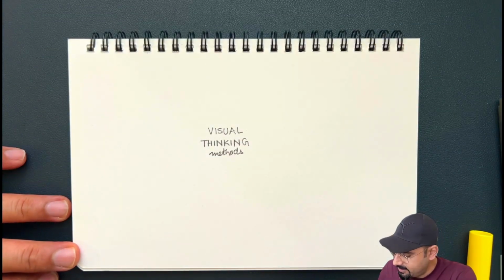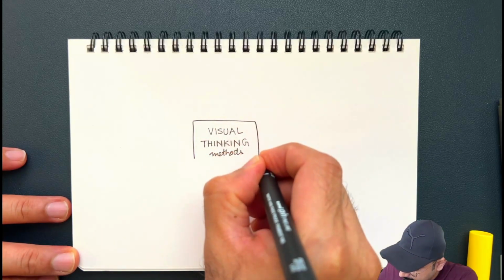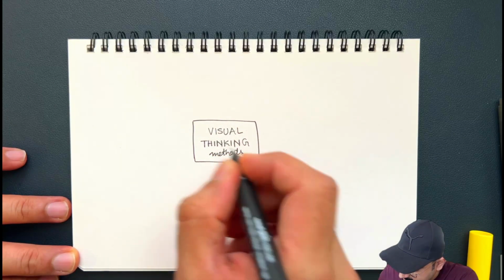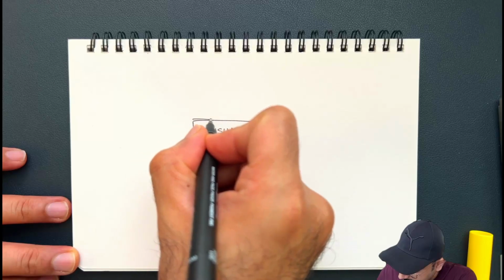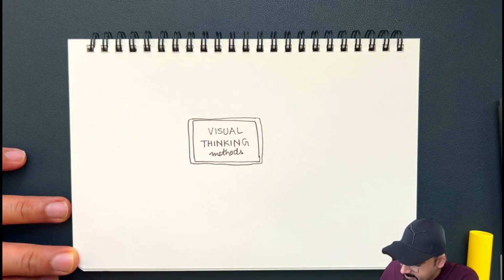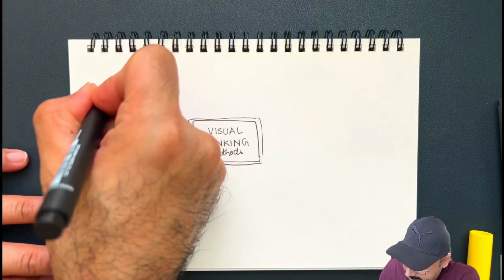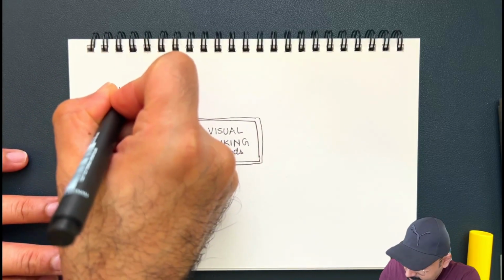All right. So starting with visual thinking methods, as I said, this is not an exhaustive list. There can be many more. So the first thing that comes to my mind is nothing but a mind map, right?